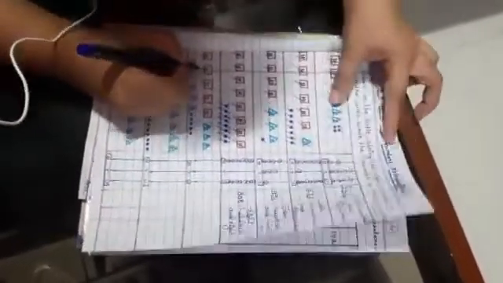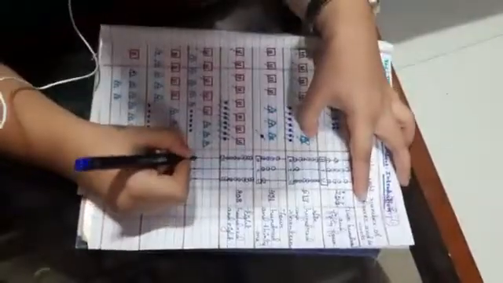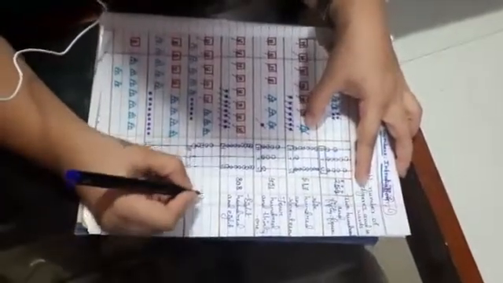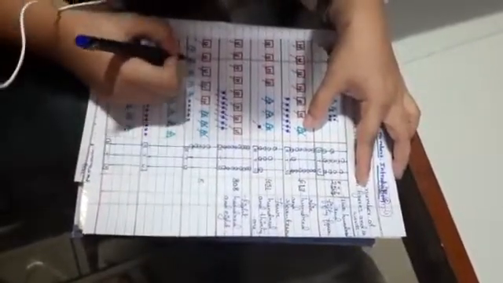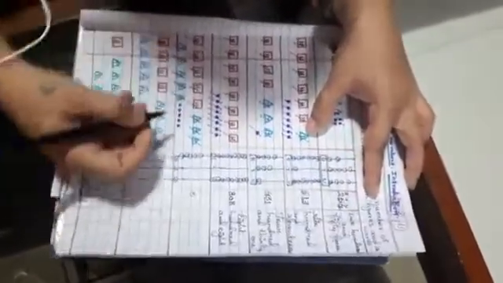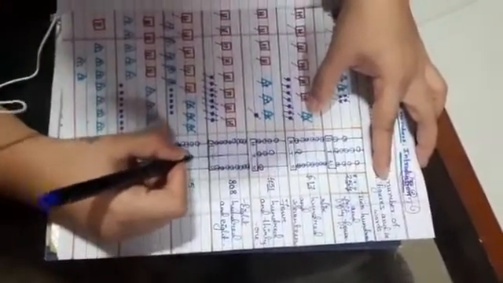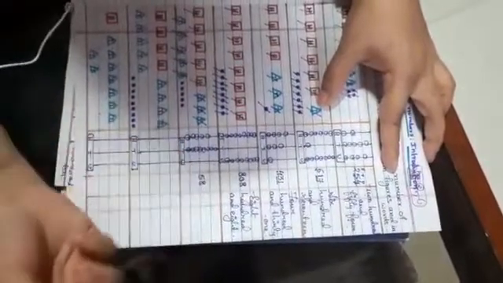1, 2, 3, 4, 5. In hundreds, we have 5. So we'll put the number in hundreds 5. Now tens. 1, 2, 3, 4, 5, 6, 7, 8. So the number in tens is 8.